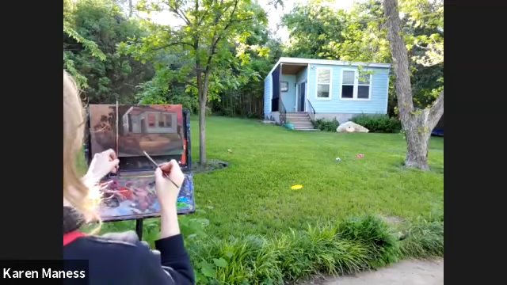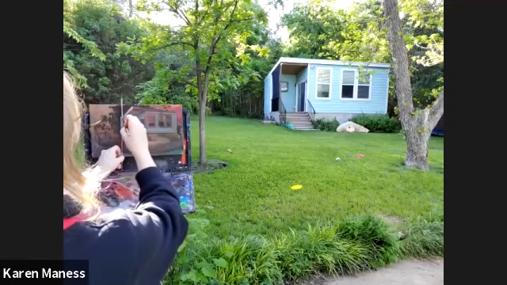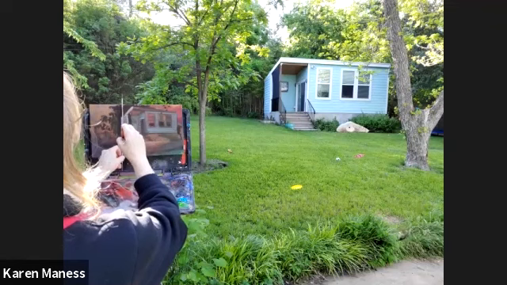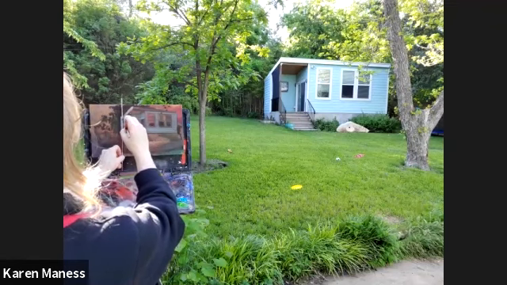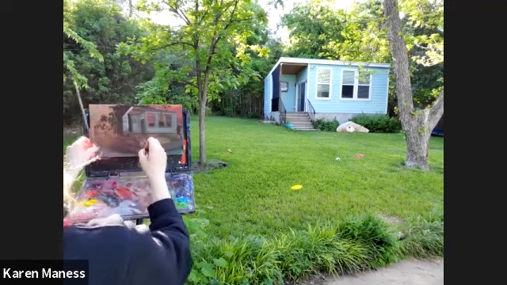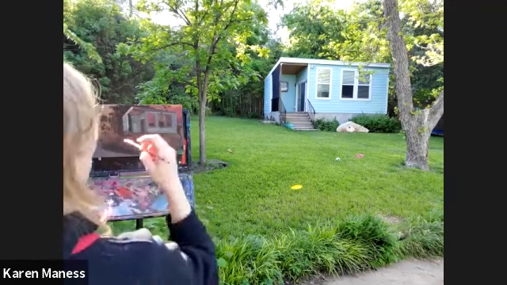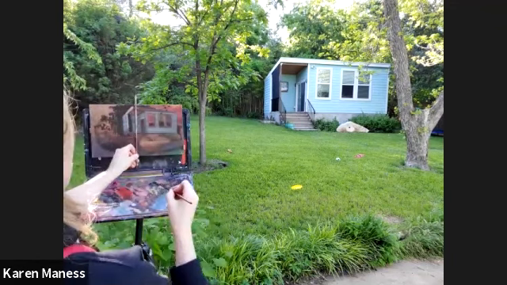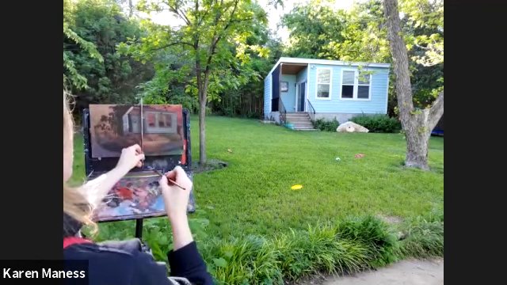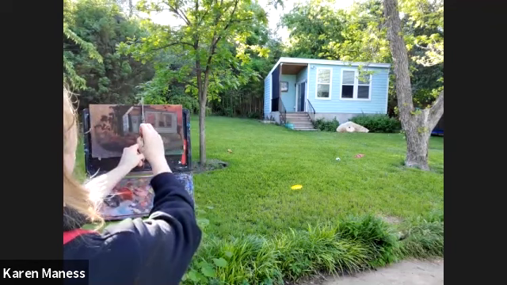Yeah, a little more blue back there. Okay. It's closer to the right color. And let me see where else I can put this color that will serve me before I get rid of it.